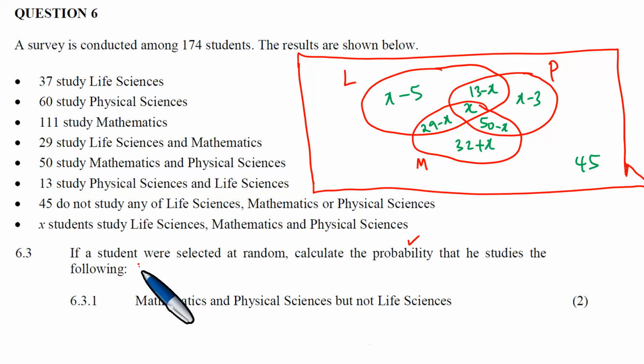So if we do the probability, for example, that a student does mathematics and physical sciences, not life sciences. So they do M and P, mathematics and physical sciences, but not life sciences. So now tell me, what is the probability here?